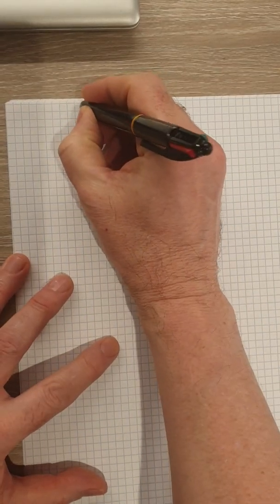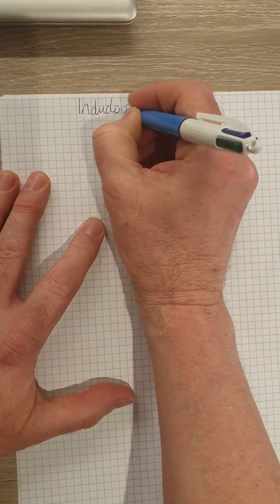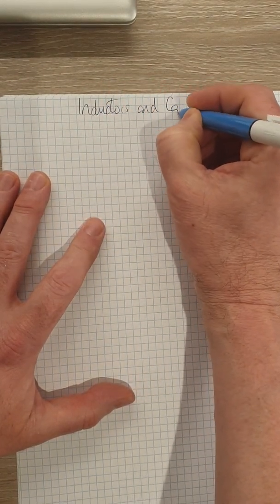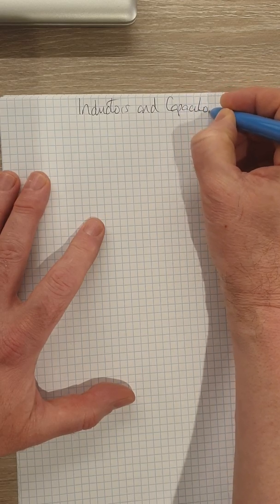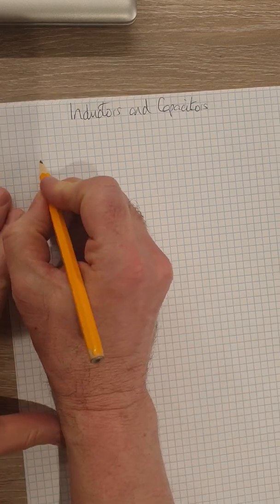Okay, in this short video, I'm going to introduce the idea of inductors and capacitors. Capacitors are something you would have been familiar with from your A-level course, and we're just going to look at the idea of an inductor, and an inductor is essentially just a coil of wire.